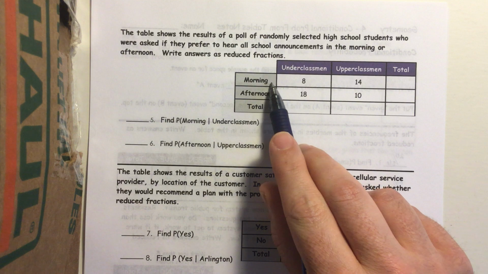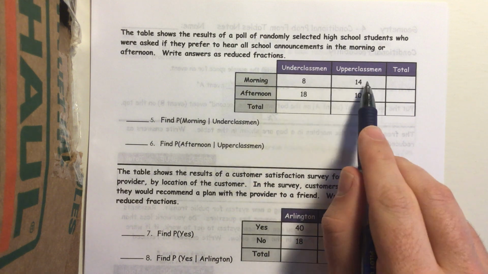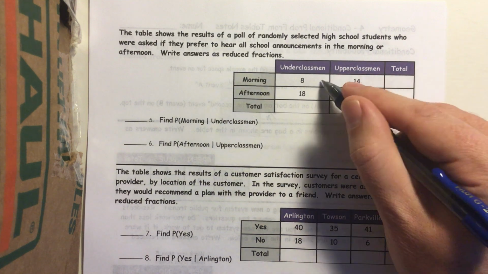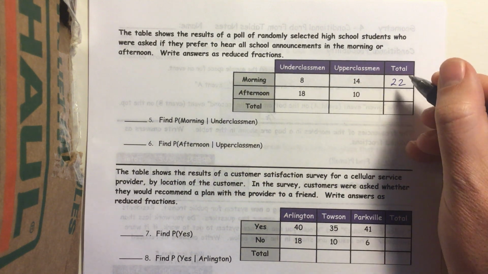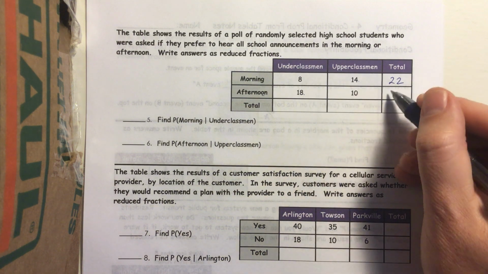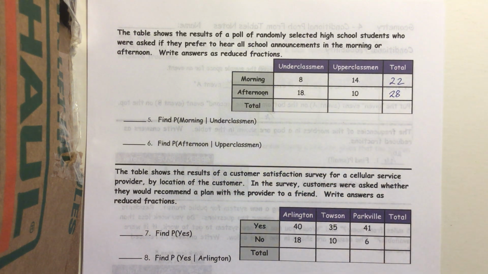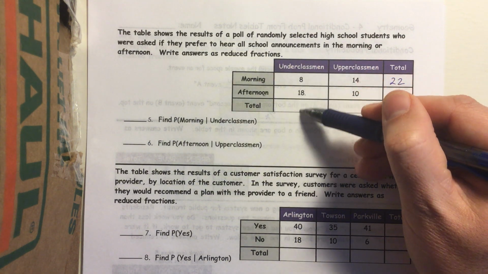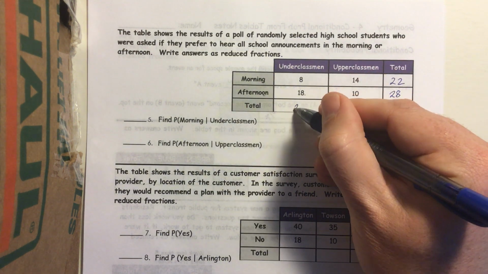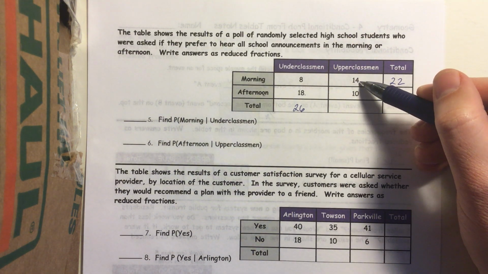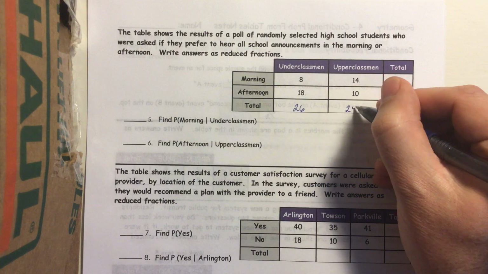Who prefers to hear morning announcements? There were 8 underclassmen and 14 upperclassmen that prefer to hear that. So total, 8 plus 14 is 22. For the afternoon, there were 18 underclassmen and 10 upperclassmen, so that's 28 if I add those two numbers together. My total amount of underclassmen in the survey is 8 plus 18, that's going to be 26. And my total amount of upperclassmen in the survey, 14 plus 10, is 24.